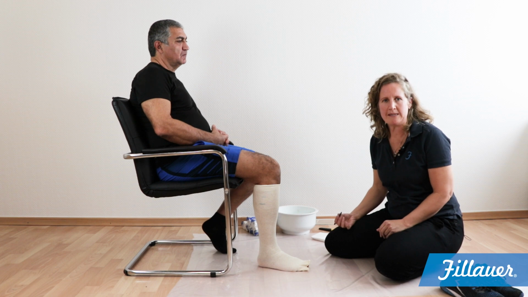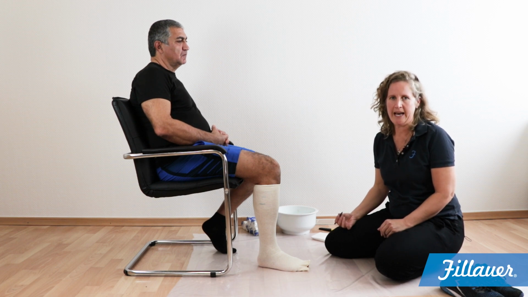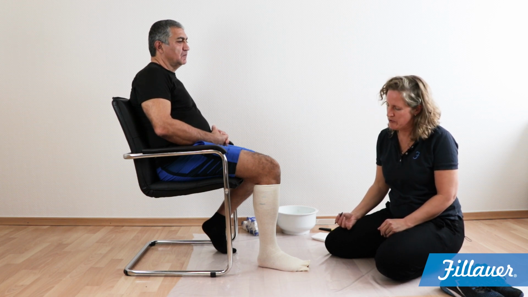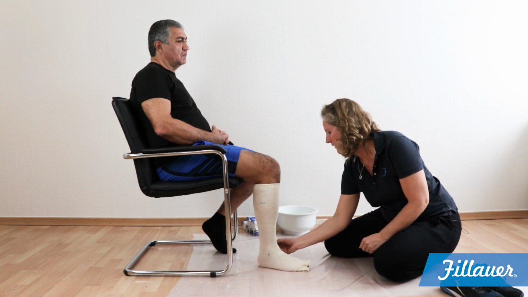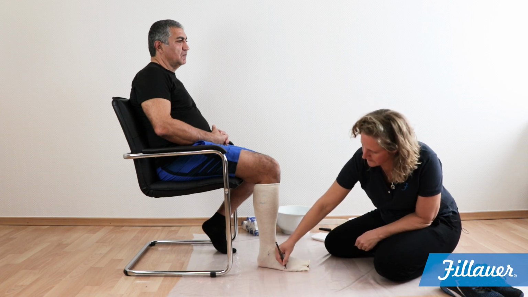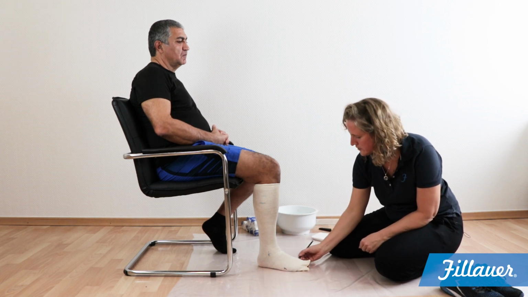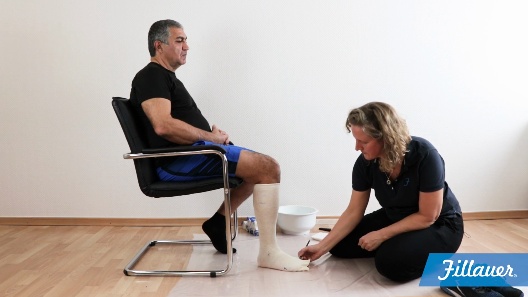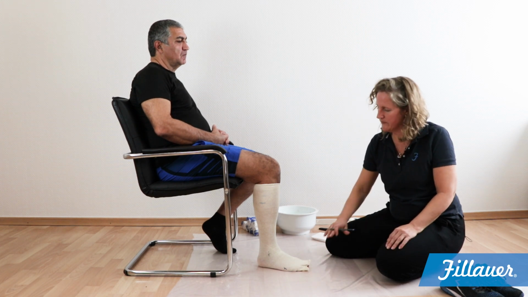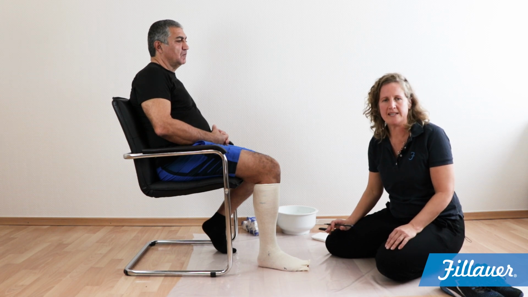Sometimes bony prominences are not always visible on the cast, so this is why we want you to mark the malleoli, the fifth metatarsal head, and the first metatarsal head. You can also mark if there are any other sensitive areas which you want us to consider when we design the brace.